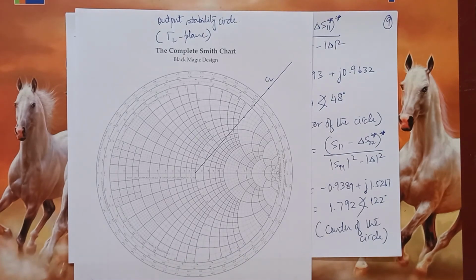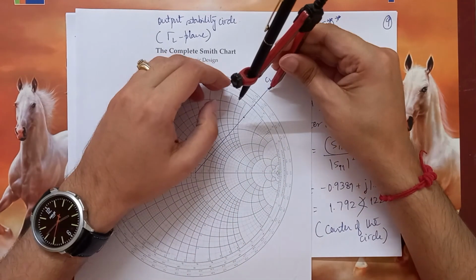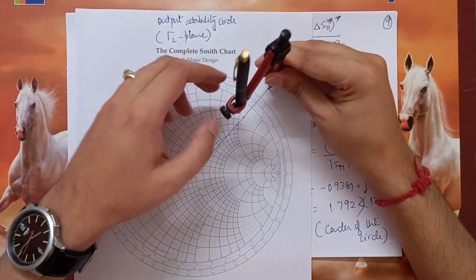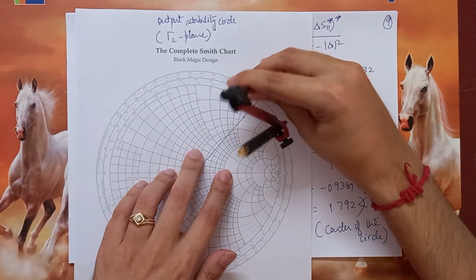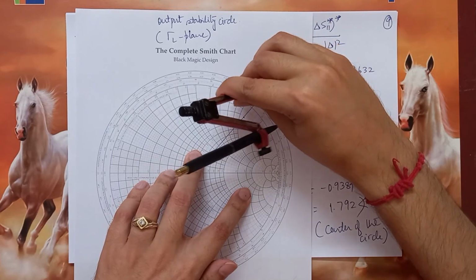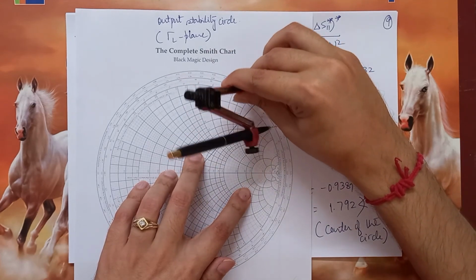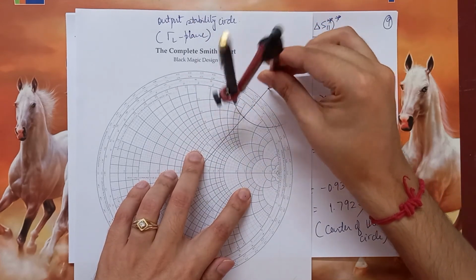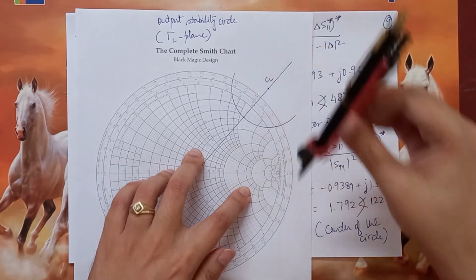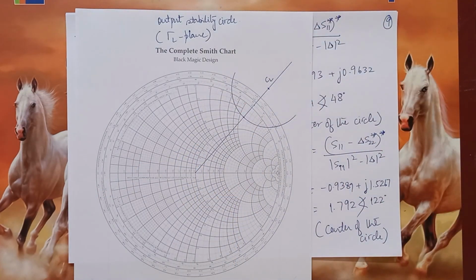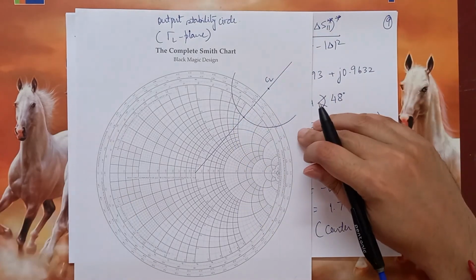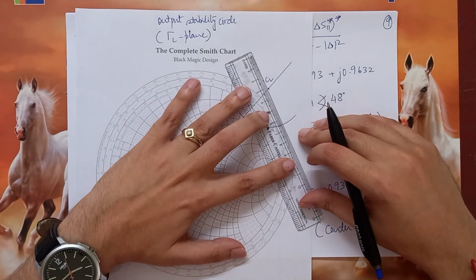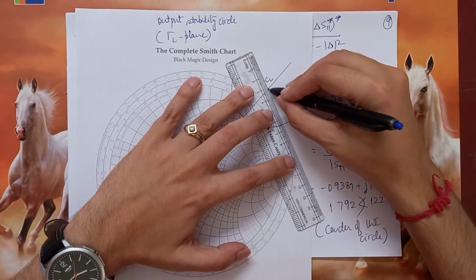Now all that I have to do is take my compass, put the pin of the compass at the center and mark a radius equal to RL, and draw a part of the circle. The whole circle is not fully necessary. So this distance is actually RL, or I'll just mark this. It's a little easier to see.